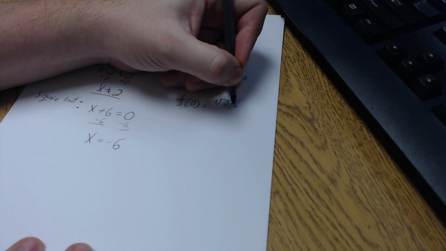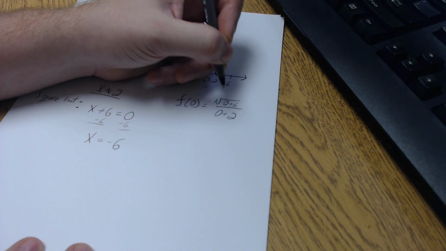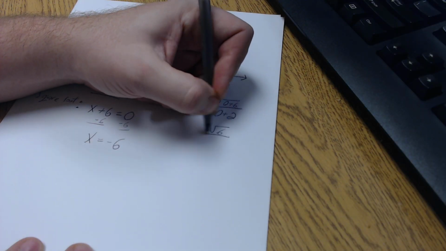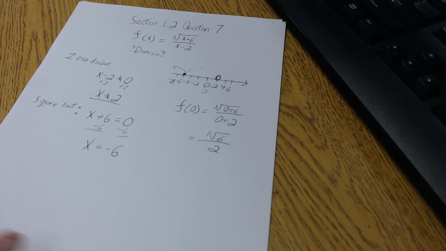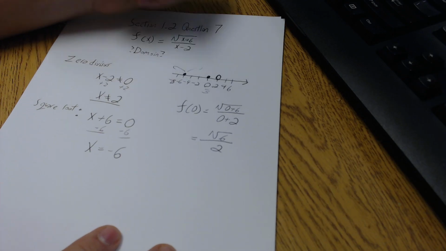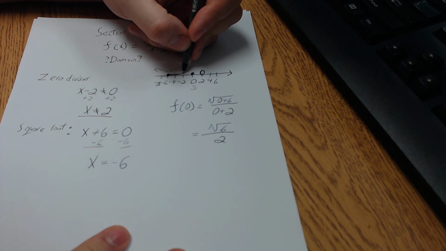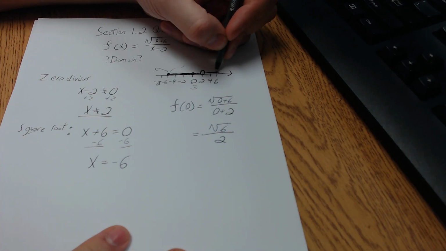and see whether we get something that's workable. So we got the square root of 6 over 2. That is a real number. Okay, that's good. We're not getting something imaginary. So we would include 0. So this must go to the right.